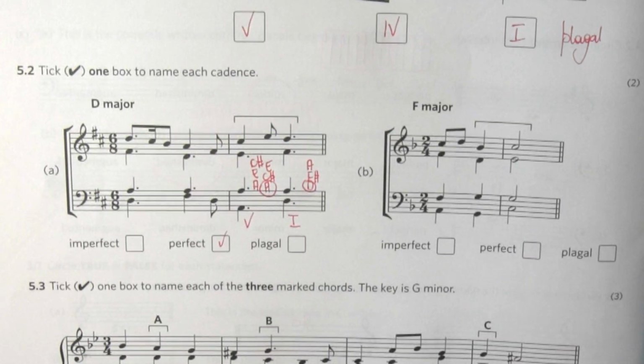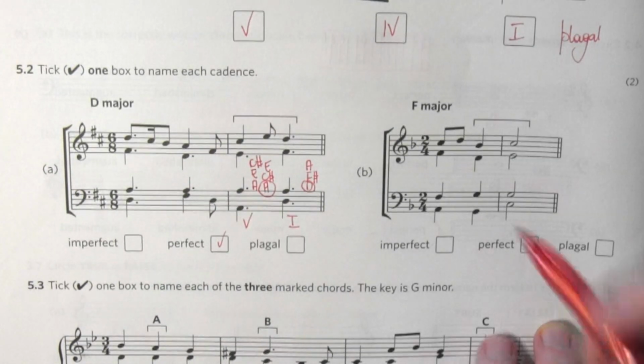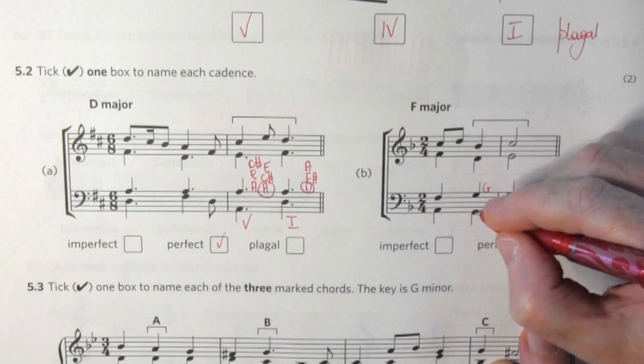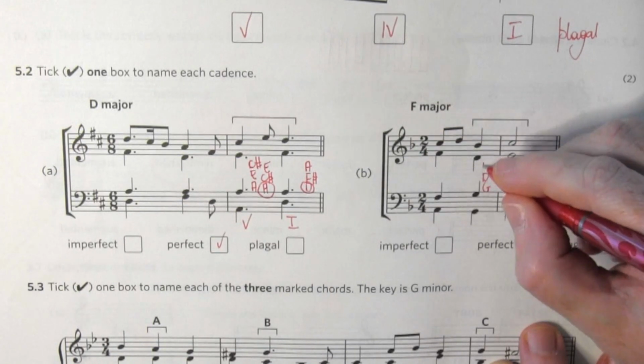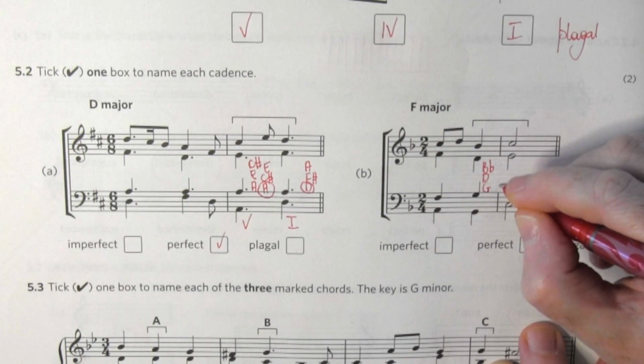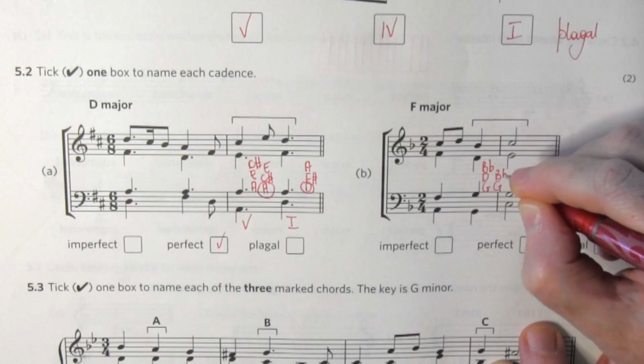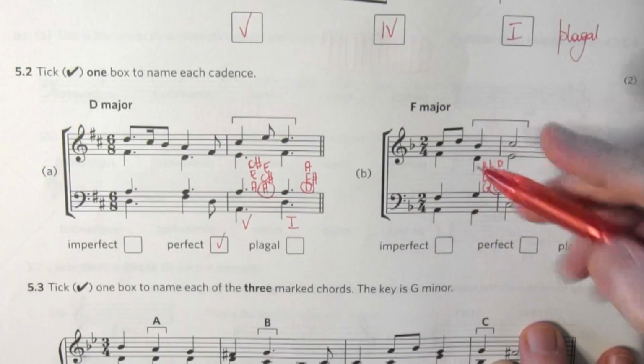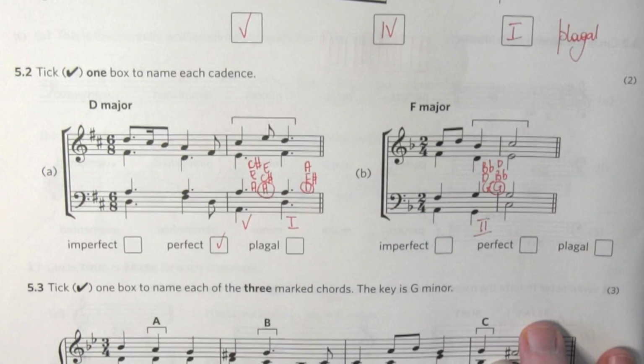Sorted. Amazing. Next one. We are in F major. So let's figure out the notes first. We have sol doubled, re, and B flat. Okay. In order, they are sol, si, re. Sol is the bottom note, and for F major is the 2nd degree.